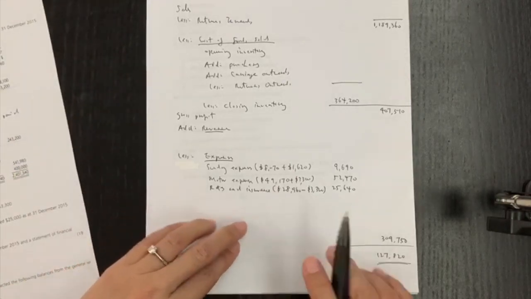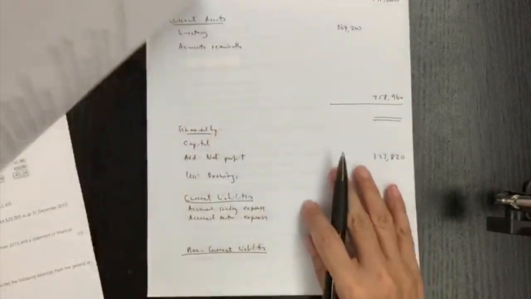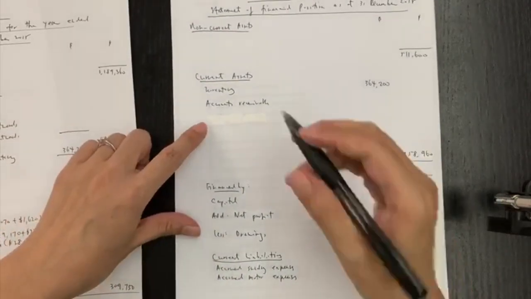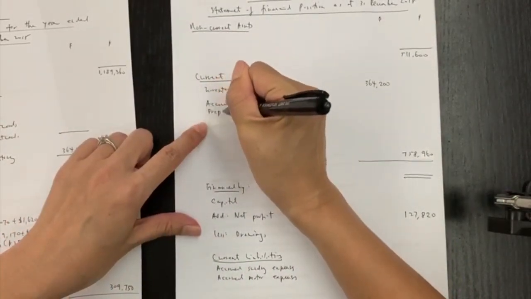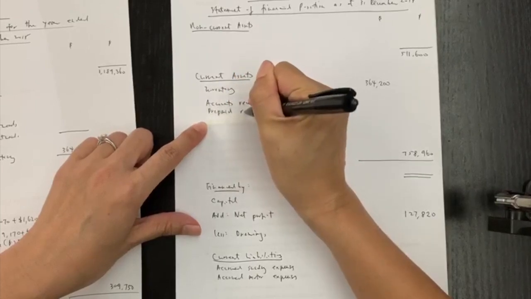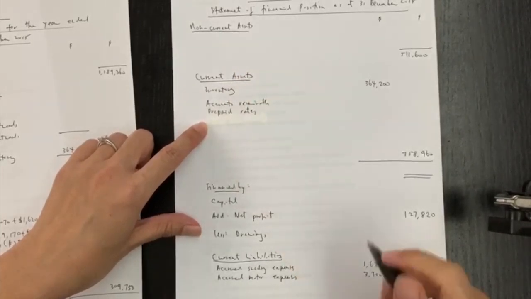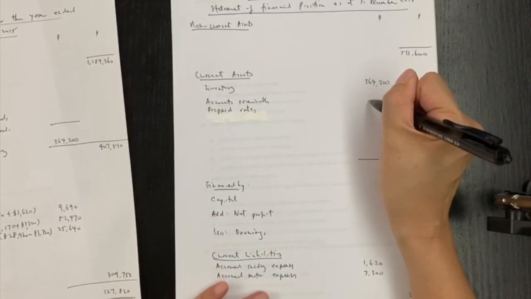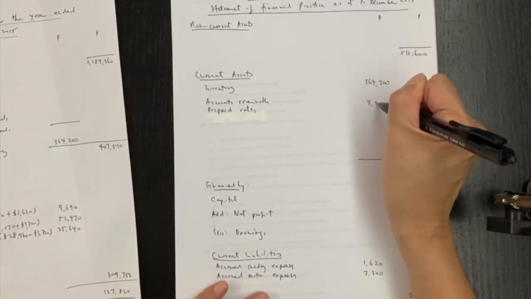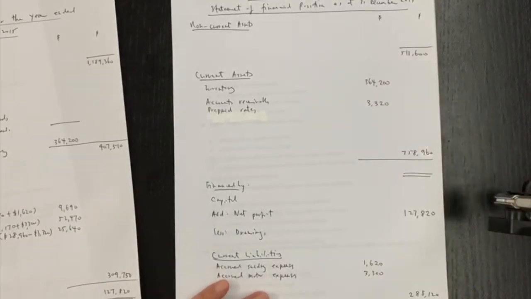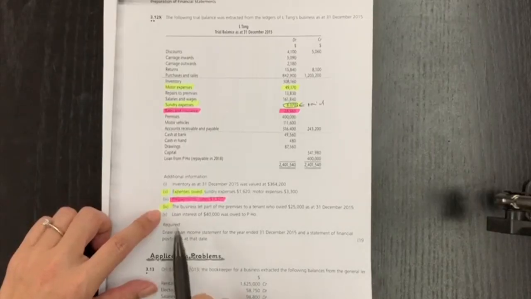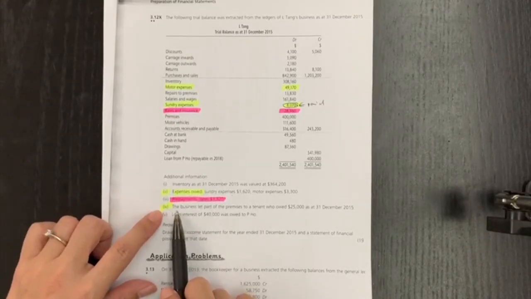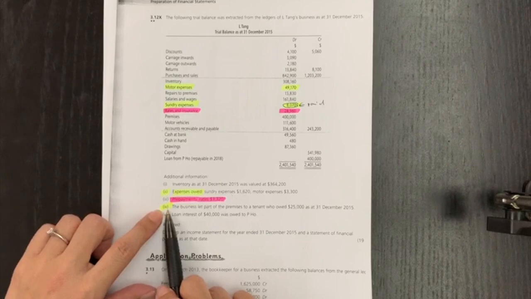this 3,320 will be current assets here. So I have prepaid rates, which is 3,320. Okay, next, point number 4, which is a new thing, so you can give me a highlight to that.